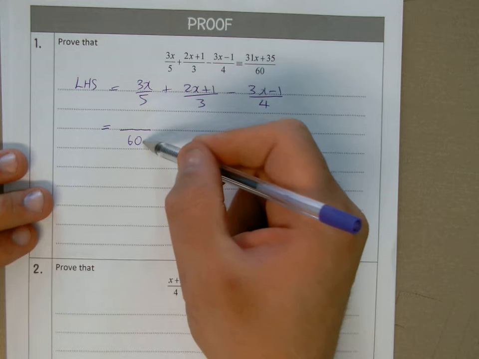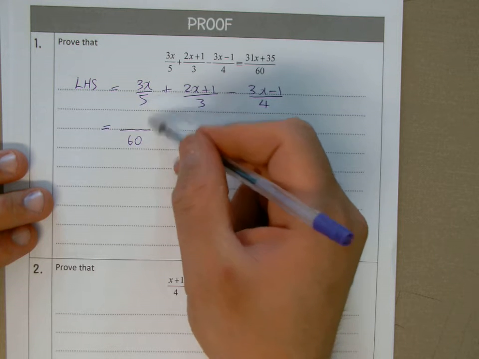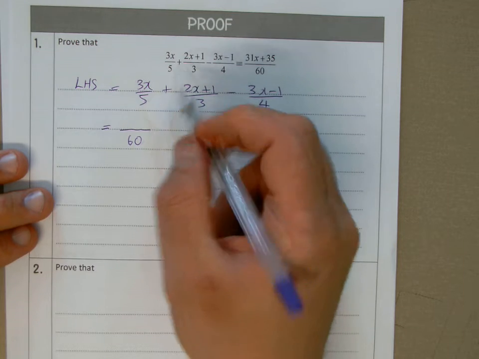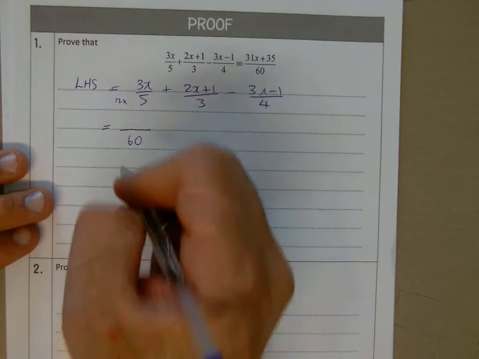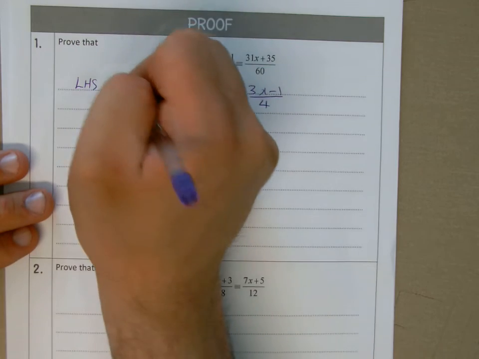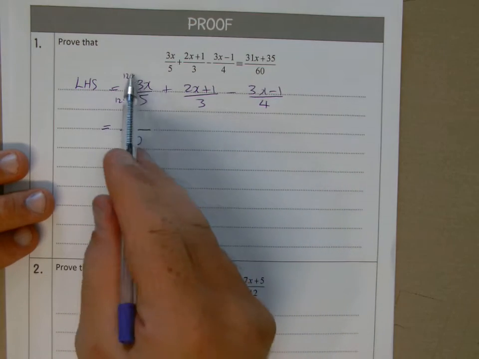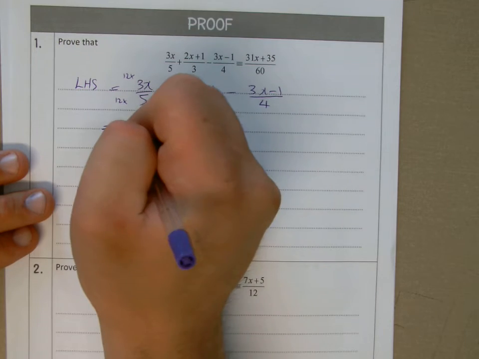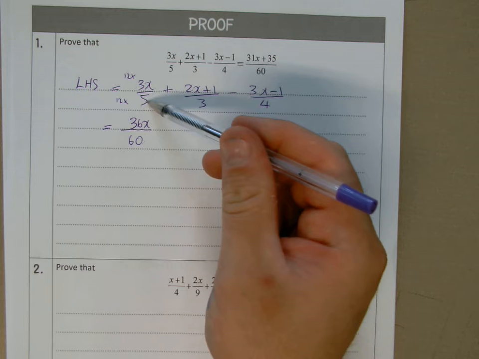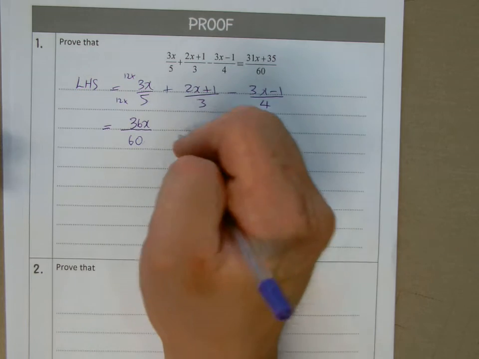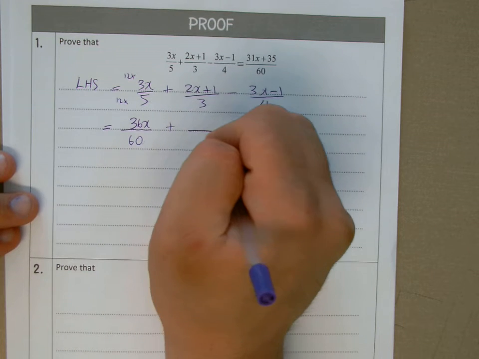Well, to get 5 to 60, you're timesing by 12, aren't you? 5 times 12 gives me 60. So I'm timesing the bottom by 12, okay? But if I times the bottom by 12, I've also got to times the top by 12. Does that make sense? And 12 times 3x is 36x. Okay, so I'm just scaling up the fraction, making the bottom 12 times bigger, so we need to make the top 12 times bigger. Let's go to the next one.